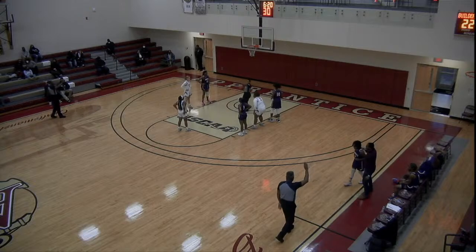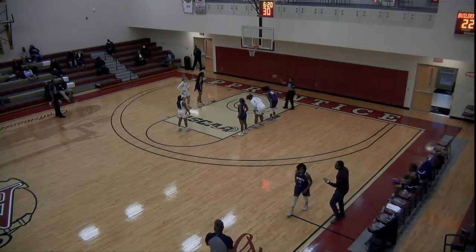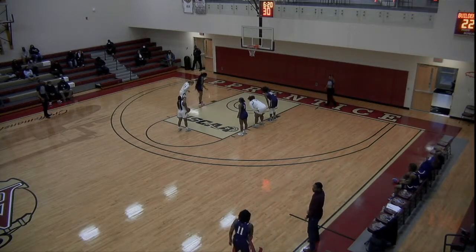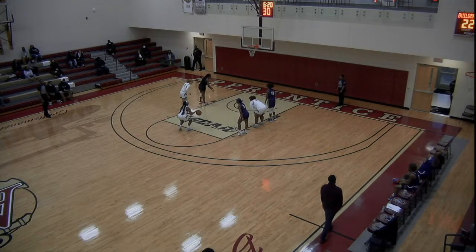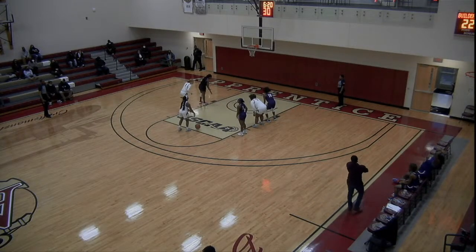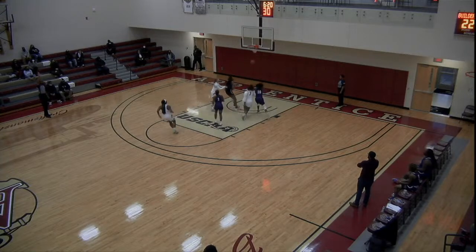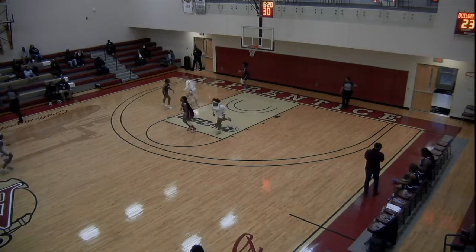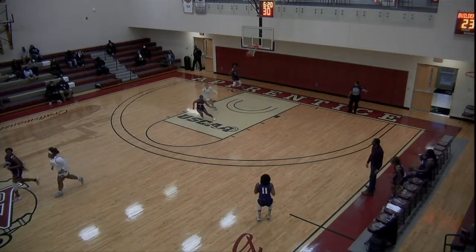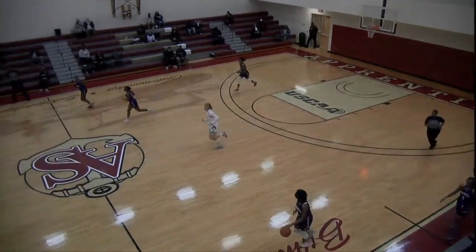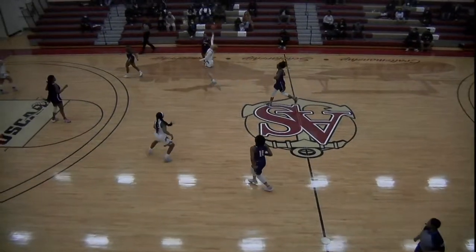I believe that's Danette Harris. But again, smart basketball that time by Brittany Jones to try to get to the front of the rim for the easy basket. And she completes the three-point play, ladies and gentlemen, the old-fashioned way. And the Lady Builders have narrowed an 11-point deficit to 3.